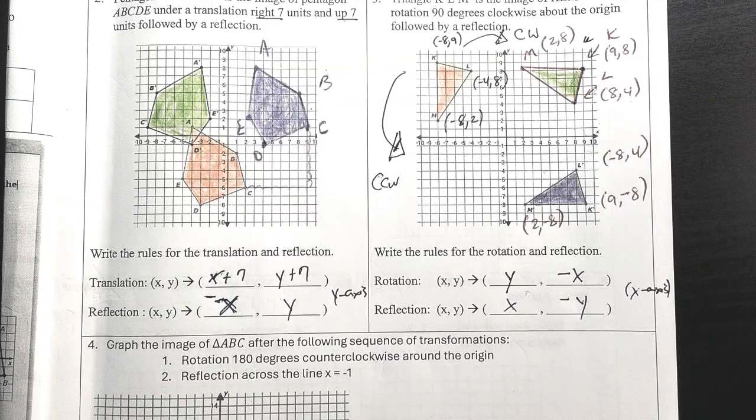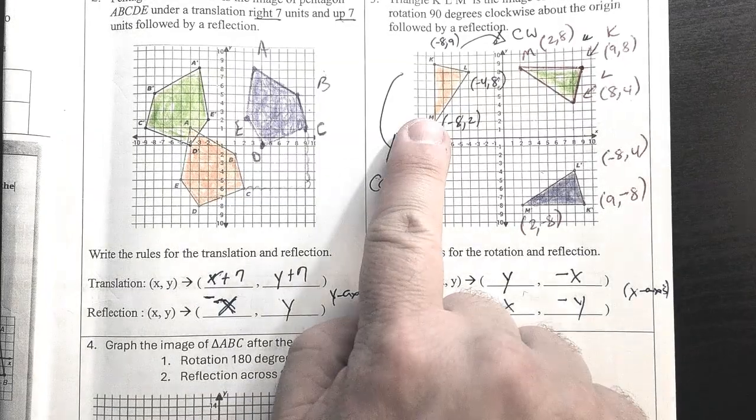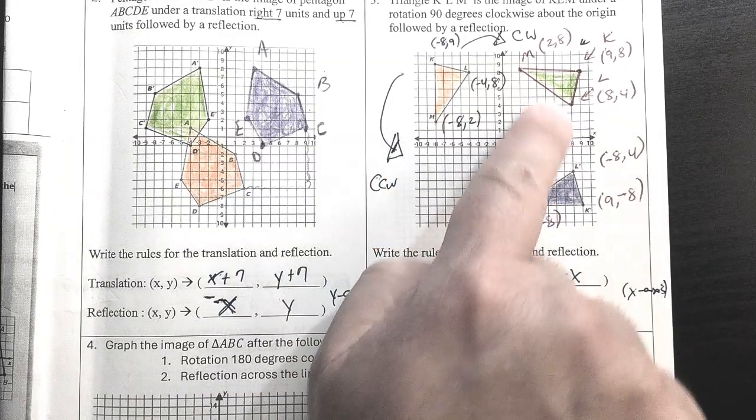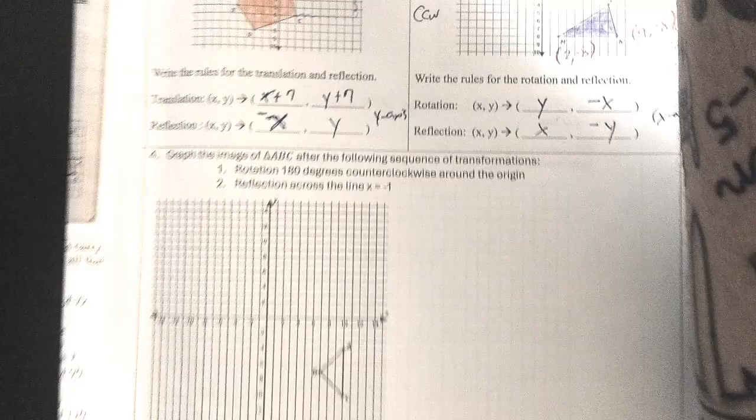Okay, magic of TV. Colored them in for you. So we started here. We rotated 90 degrees here. And then we reflected down here.